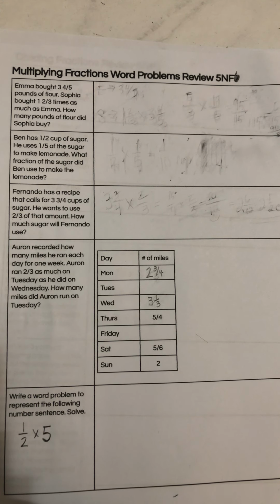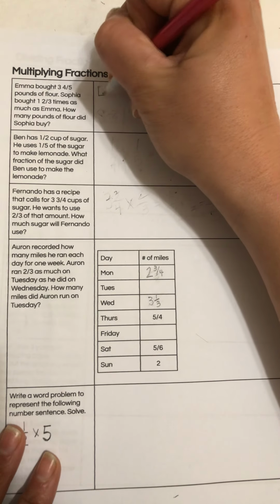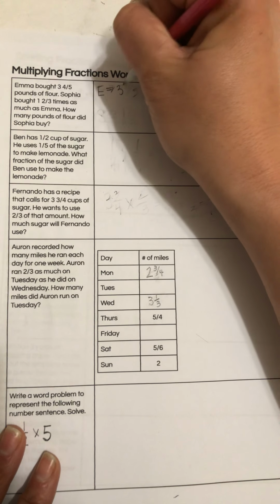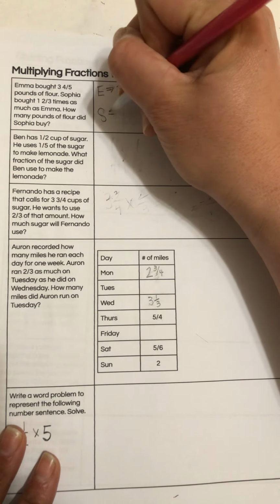Emma bought 3 4/5 pounds of flour. Sophia bought 1 2/3 times as much as Emma. How many pounds of flour did Sophia buy? So if Emma bought 3 4/5 pounds of flour, and Sophia bought 1 2/3 times the amount Emma did, so we're gonna multiply.